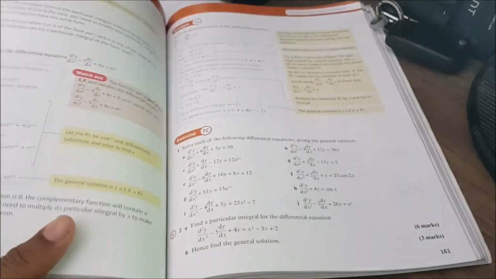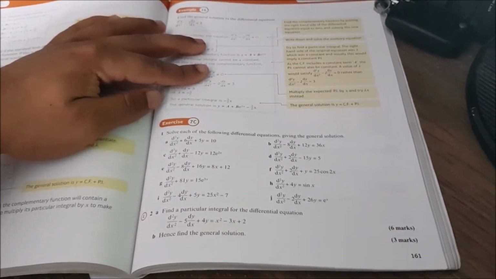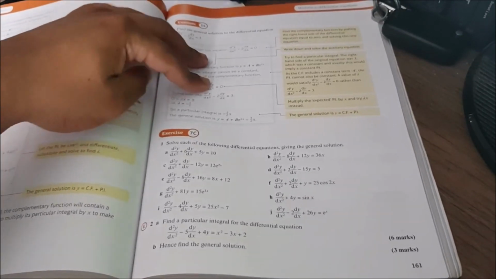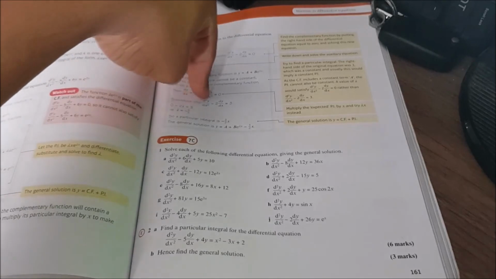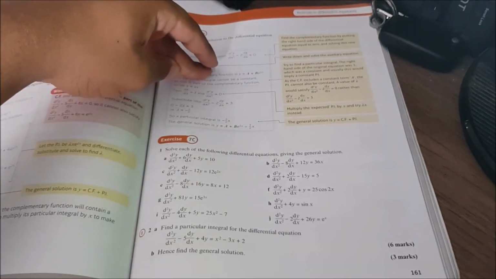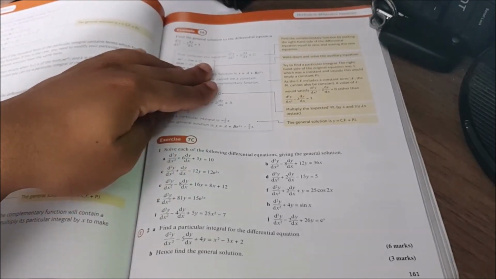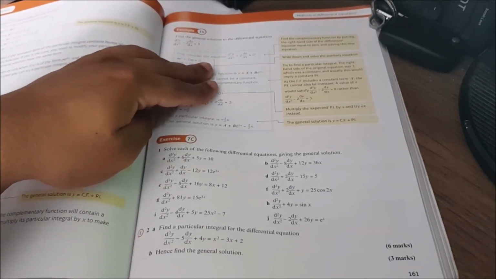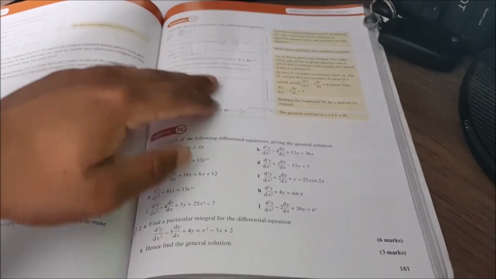Here are some questions to do. Pause the video, and if you already have a book, by all means solve them. If not, I'll link the solutions for each exercise in the description below.